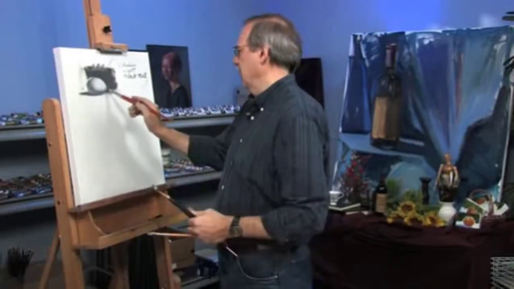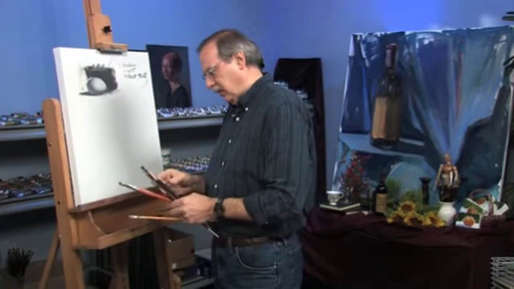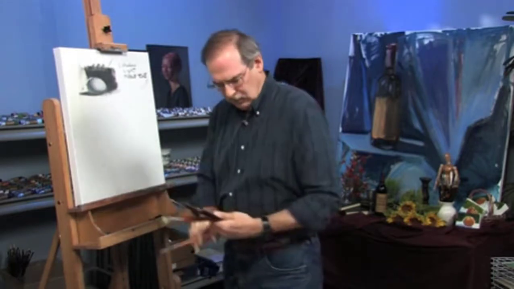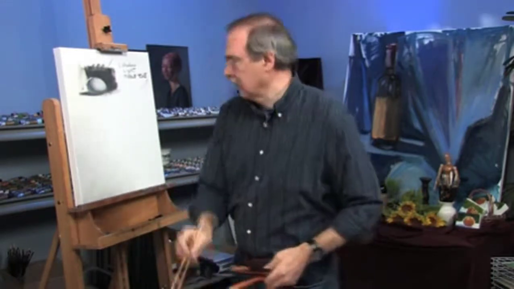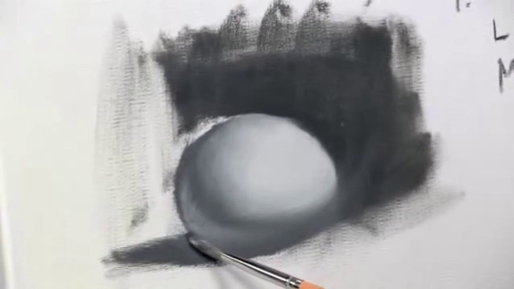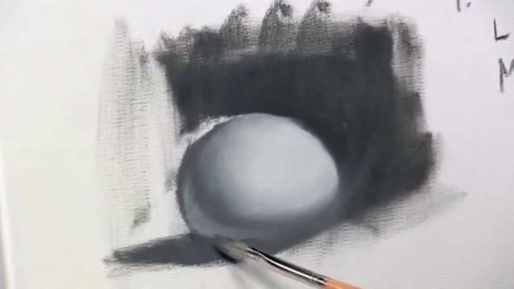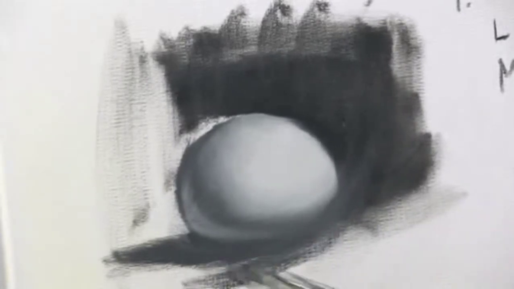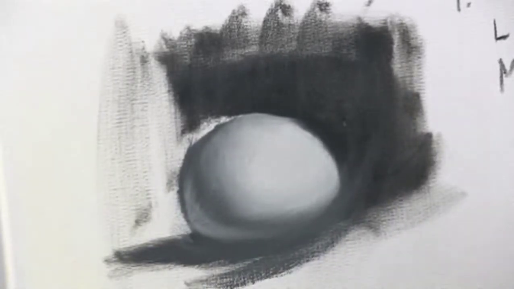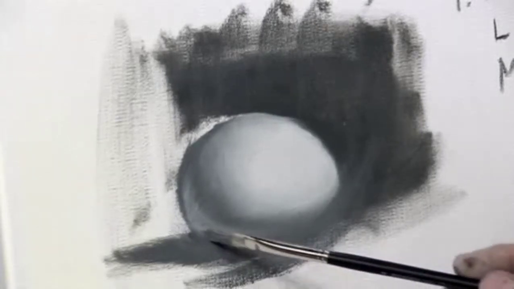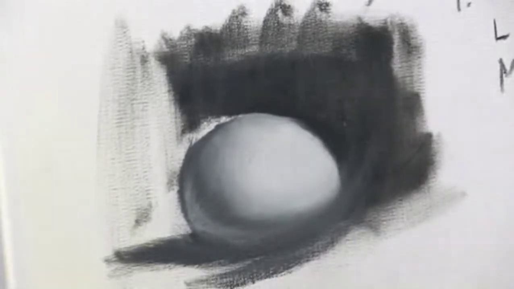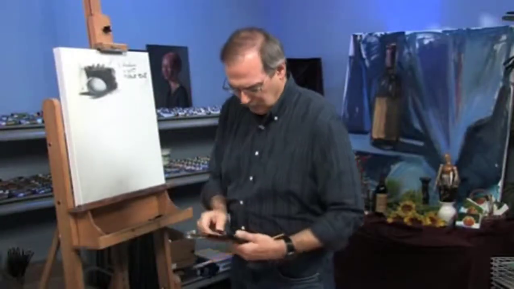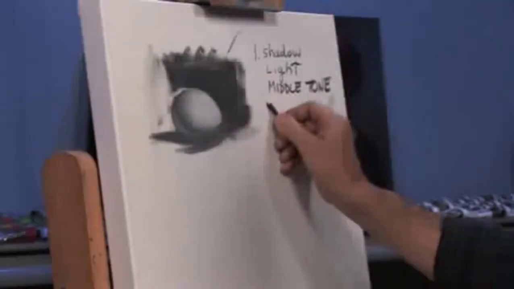And then I use my dry brush to blend with. And I start out with my shadow brush. So I could go back to that if I want to increase the shadow again. I lost it a little bit, so I can go back and get it again. Okay. So that's the reflected light. Let's write that one down.